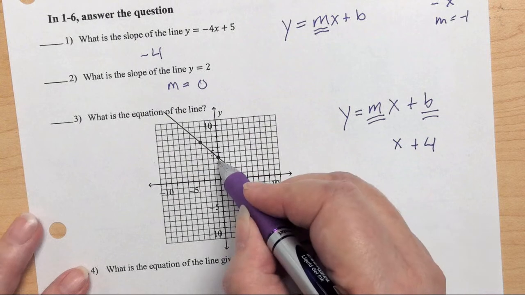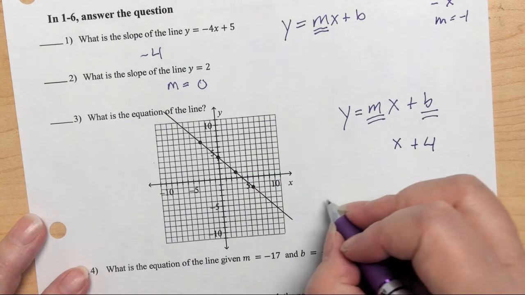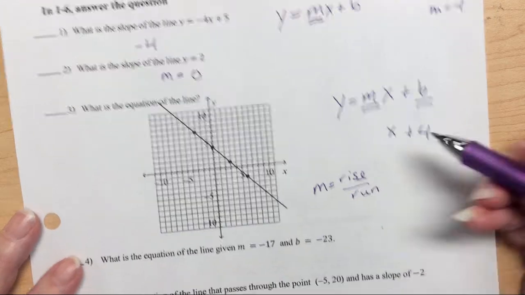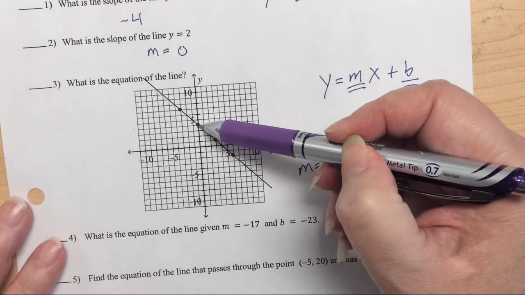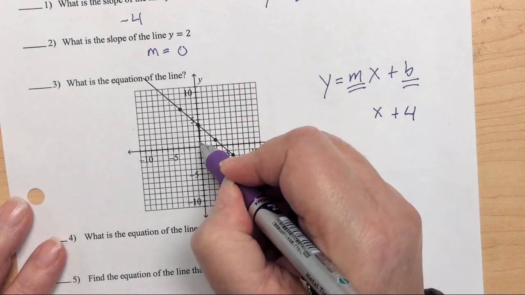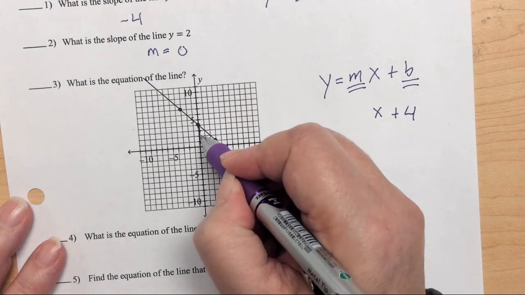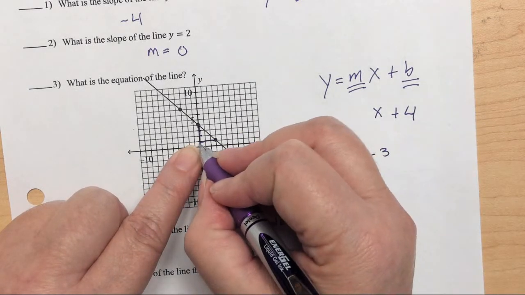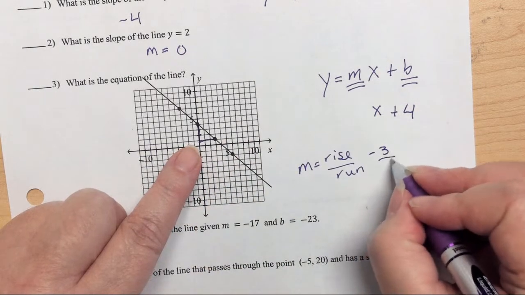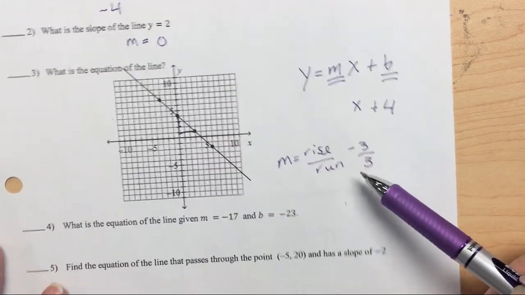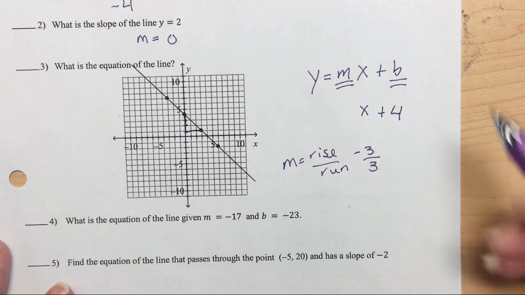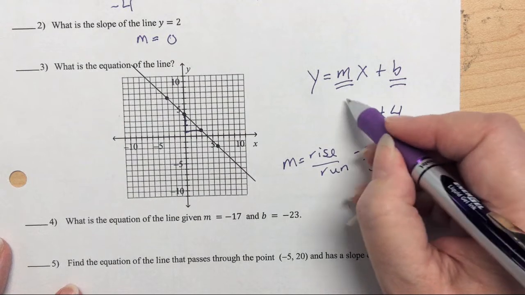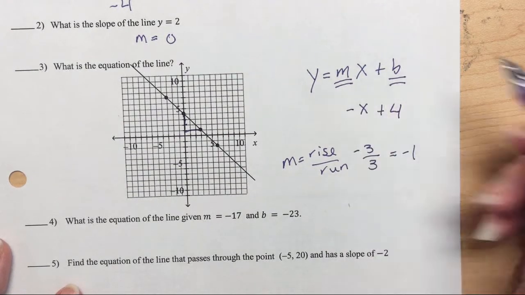I have to figure out what m is. Remember, m is your rise over your run. So if I go from this point, I'm going to go down because I'm counting this part. So I'm going to go down 1, 2, 3, so down 3 and then right 1, 2, 3. And what is -3 divided by 3? -1.